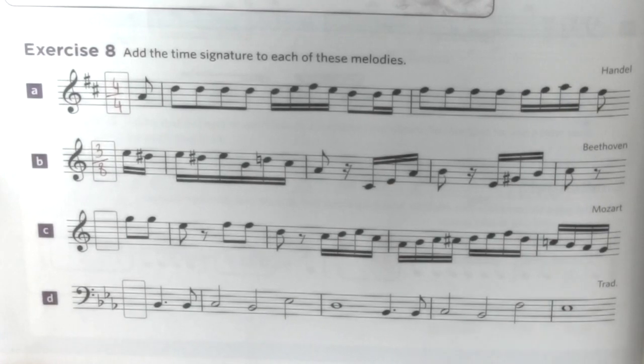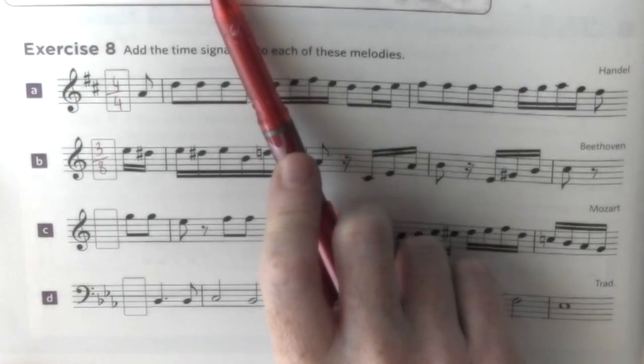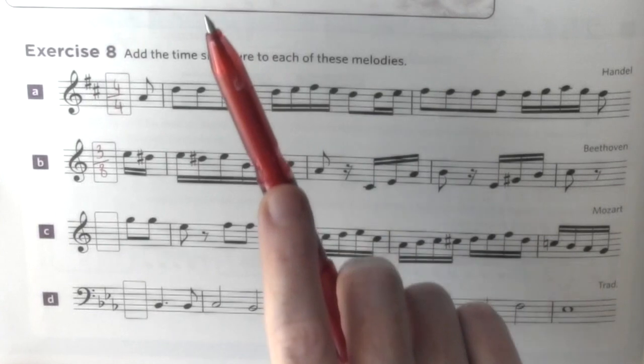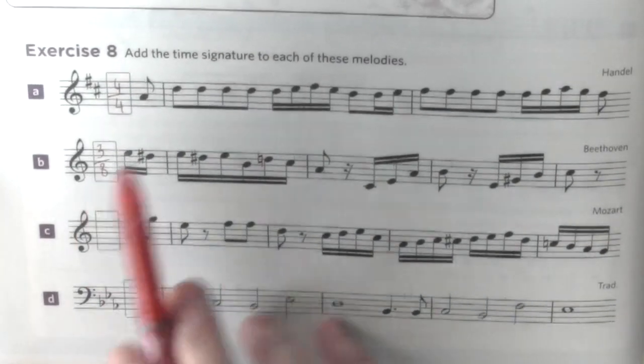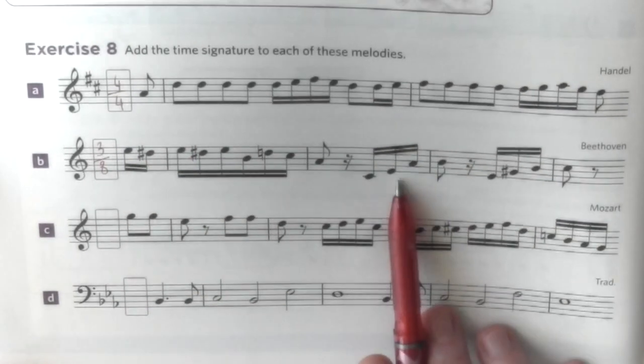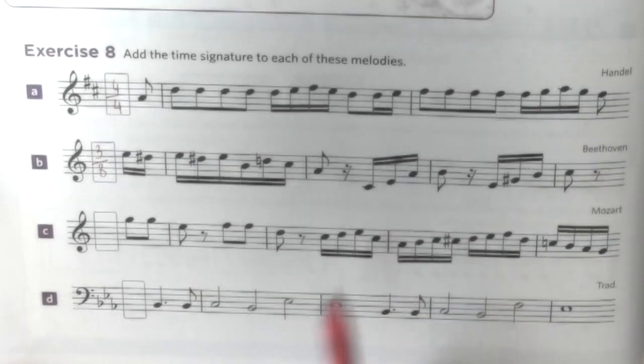Di da di da di da di da da. This is a misunderstanding that is very common.